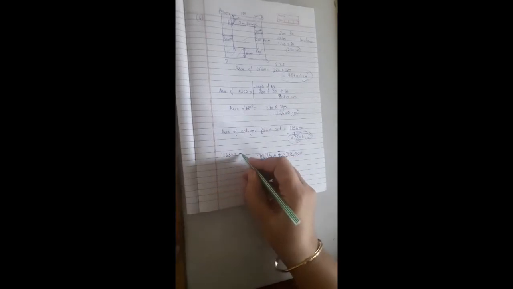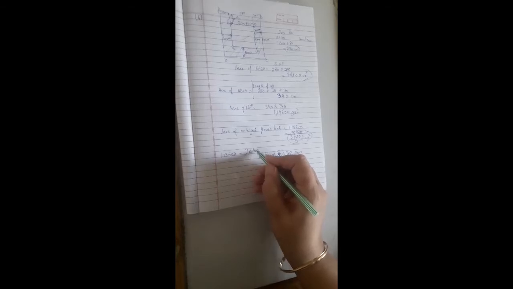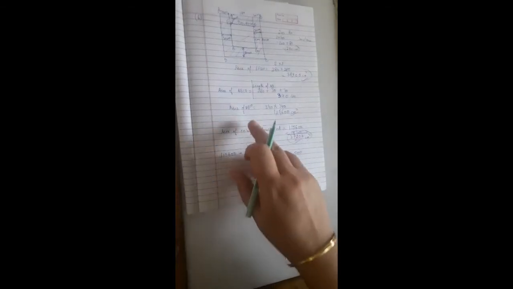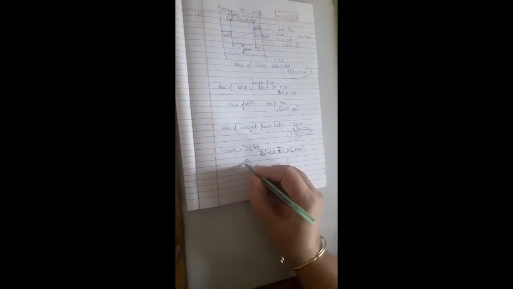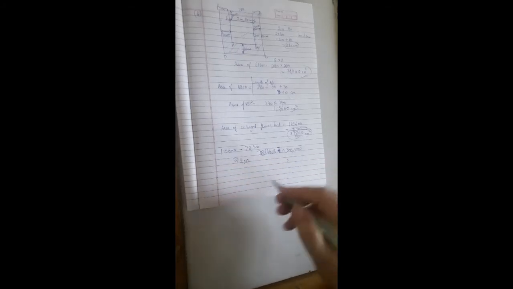And what was the previous area before the enlargement? It was 78,400. So what is the increase in the area? I will subtract both of them, and you will get 37,200. So the area has increased by 37,200.